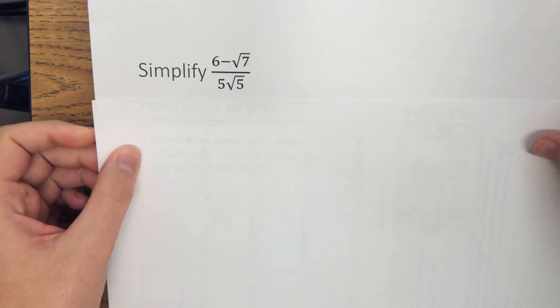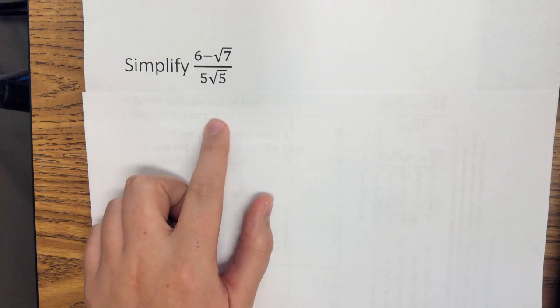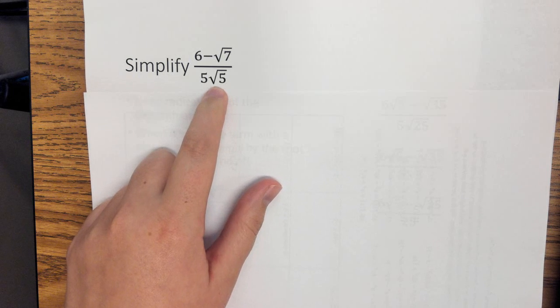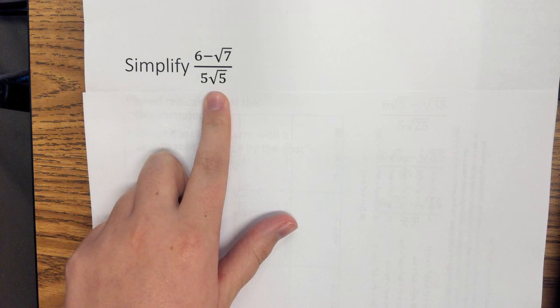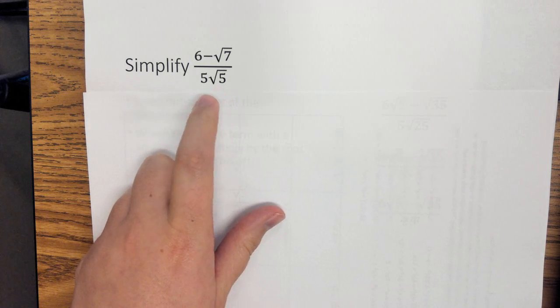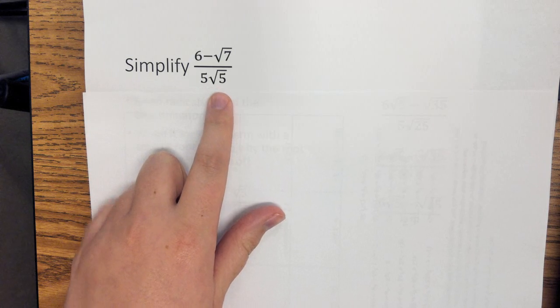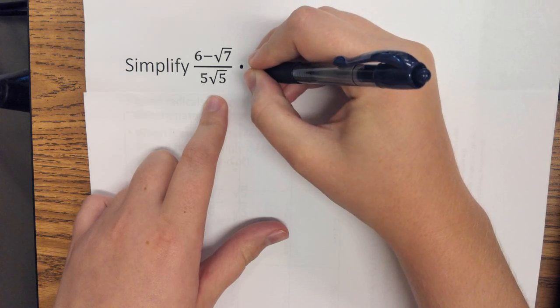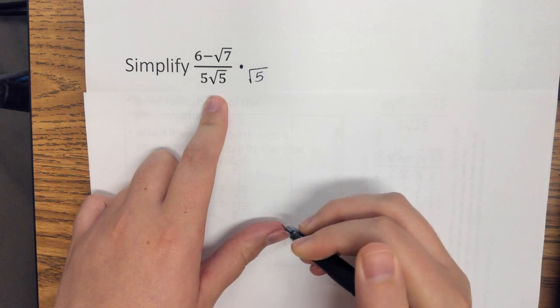First type we're going to do is the type that only has one root in the denominator. The square root of 5 on the bottom of the fraction is the only thing that's a problem in this expression. So we need to get rid of it. And when there's only one square root in the bottom, you can simply multiply by the square root that you want to cancel out, which for us is the square root of 5.